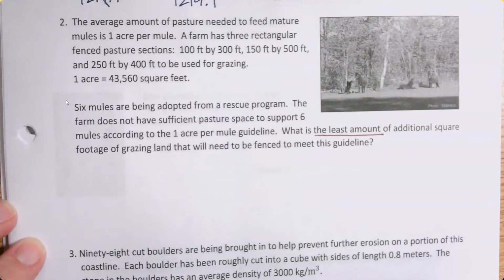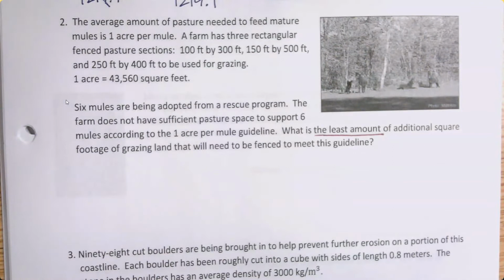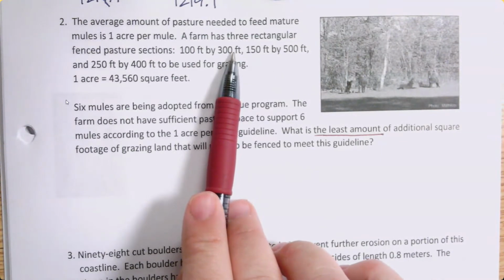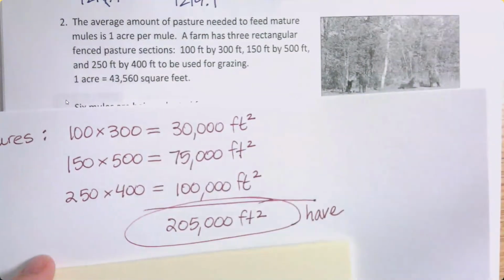So, first I need to figure out how many square feet we have right now. I've got one pasture that's 100 by 300, one pasture that's 150 by 500, and one pasture that is 250 by 400. Keep in mind that you can pause the video at any time and figure out the next part, or figure out just what we're looking at right now. Feel free. That can be helpful. Okay, so this is what we've got right now.